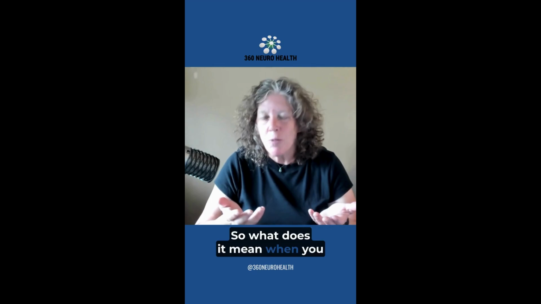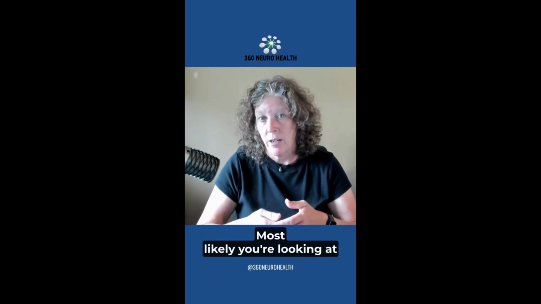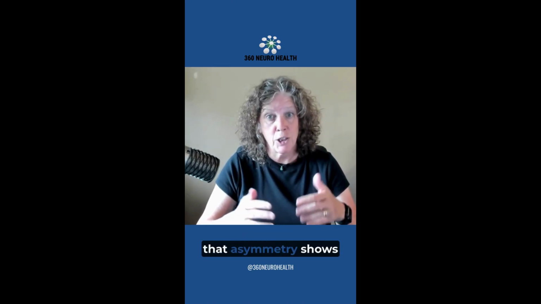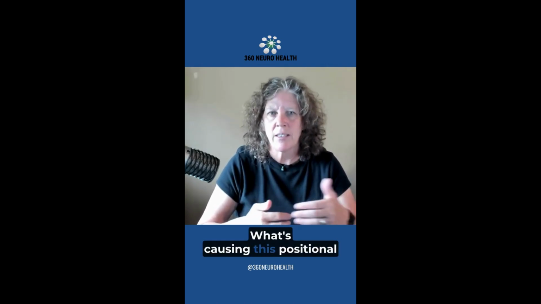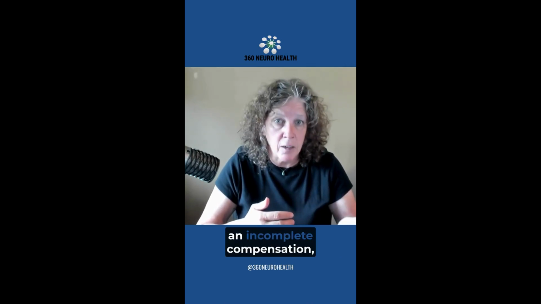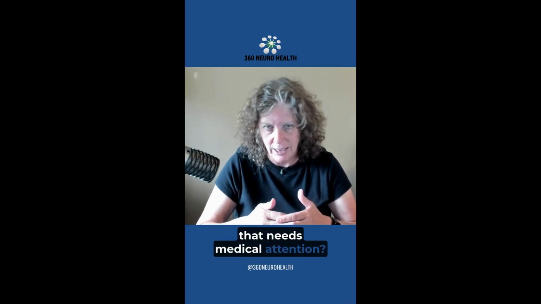So what does it mean when you find abnormal nystagmus in static positional testing? Most likely you're looking at VOR dysfunction due to an asymmetry. The vestibular system is unbalanced. So when you remove certain visual or postural references, that asymmetry shows up as nystagmus. This is why the primary goal is determining the etiology. What's causing this positional nystagmus? Is it a recent vestibular loss, an incomplete compensation, or is it something more serious that needs medical attention?